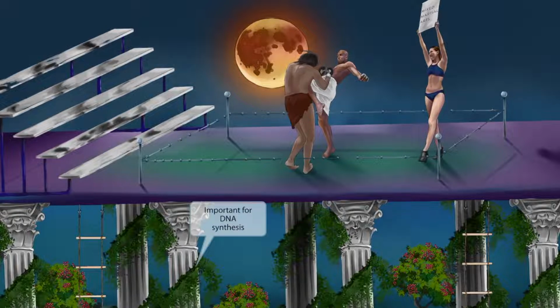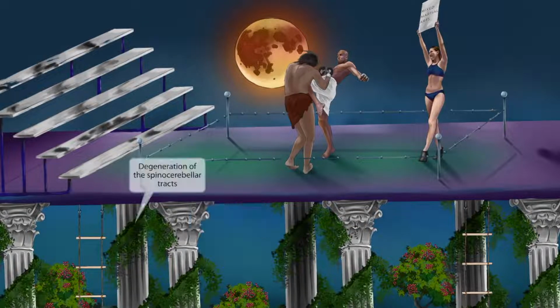The columns are encircled by these spiny-looking bushes that wrap around the columns in a helical shape. This helical shape looks kind of like a DNA helix and should help remind you that vitamin B12 is important for DNA synthesis. The spines on these plants represent the spinocerebellar tracts. The spines here should help remind you that a B12 deficiency results in degeneration of the spinocerebellar tracts.